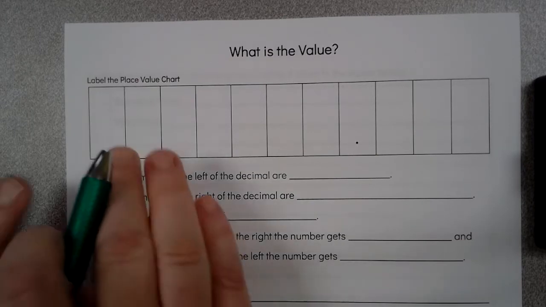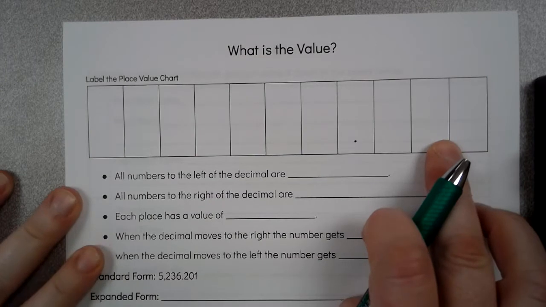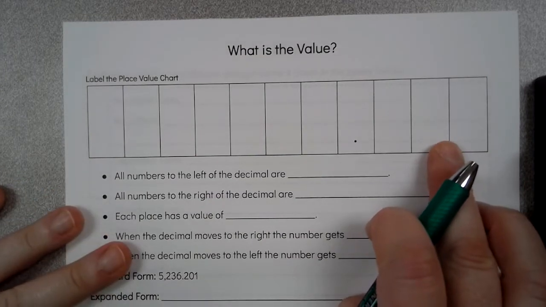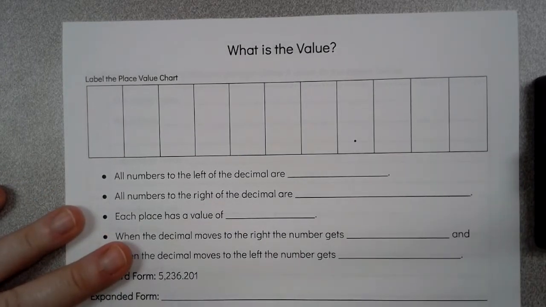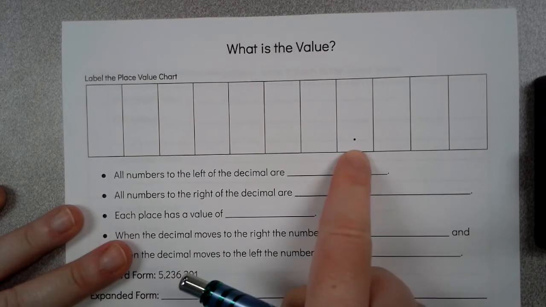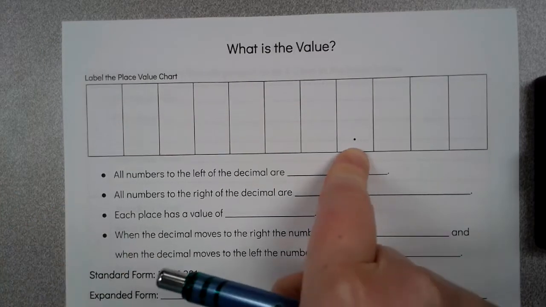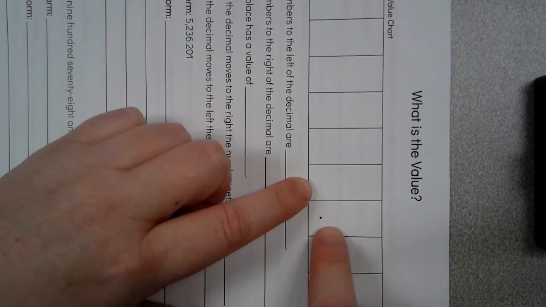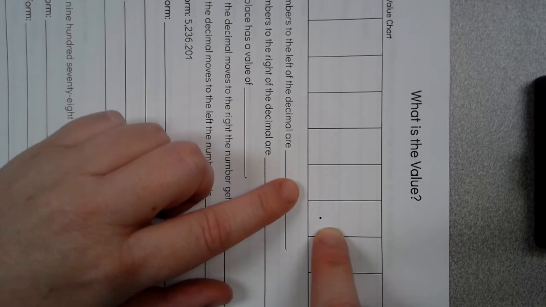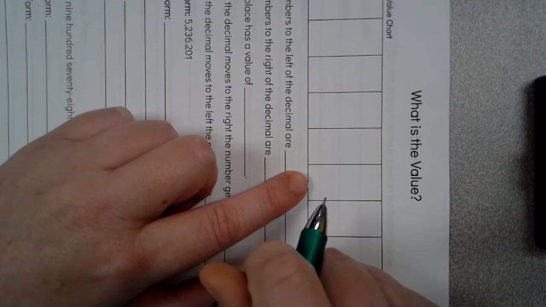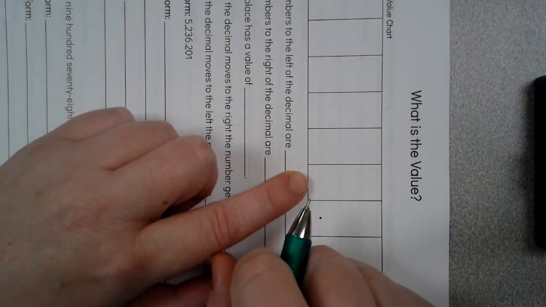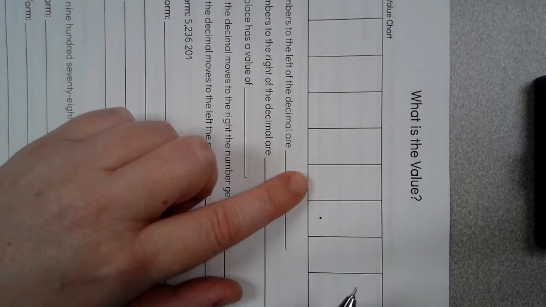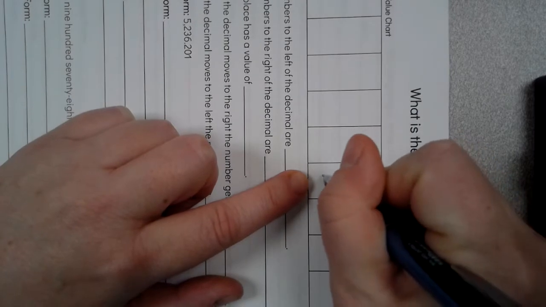Now, up here, we're going to label the place value. For me, the easiest thing to do is to start at the decimal, so I'm going to turn this paper sideways and start here. On the left side of the decimal is my whole numbers. What is the first whole number place we have here? That's the ones place.